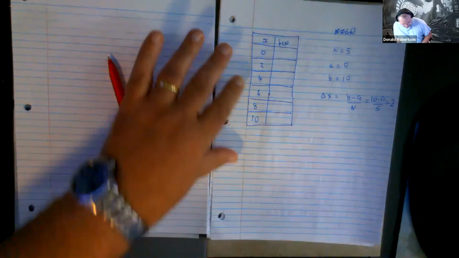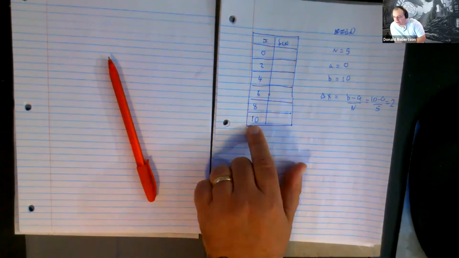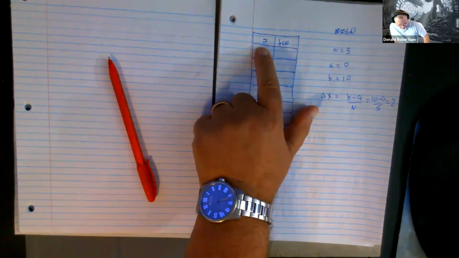Are you comfortable about how 5 strips starting here, finishing there, how we created this table? Because that's going to be the bit that you've got to get right, or whatever else happens doesn't matter. It's not going to work. Starting at 0, going up in 2s.